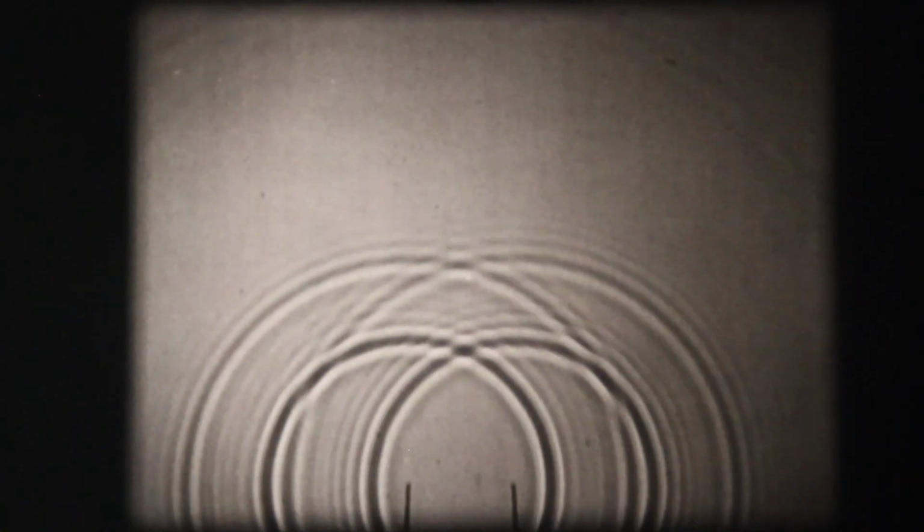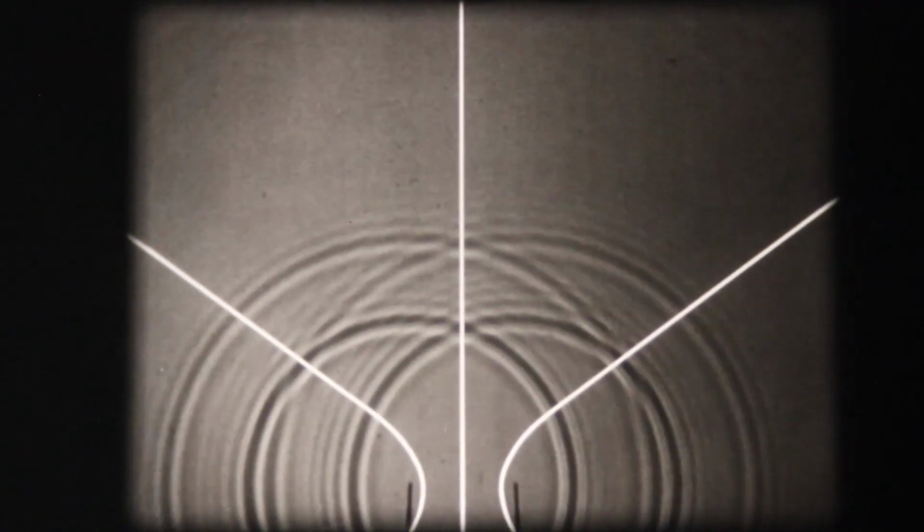Now, both sources produce second pulses simultaneously. And each pulse from one source interferes with each pulse from the other source. The pattern is symmetrical, and there are 3 paths followed by the maximum amplitudes.